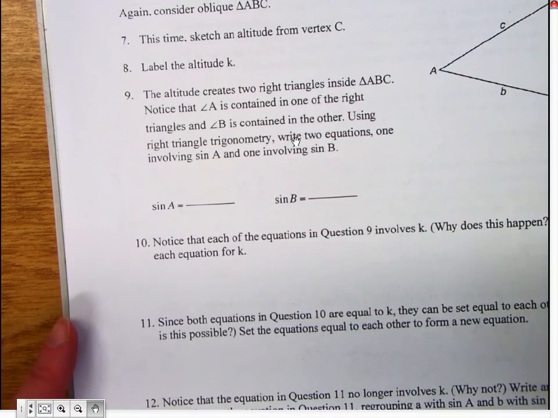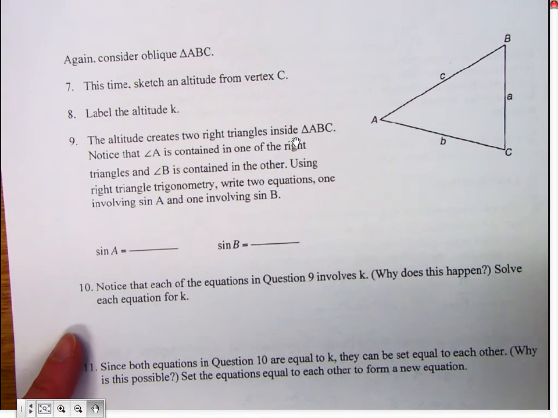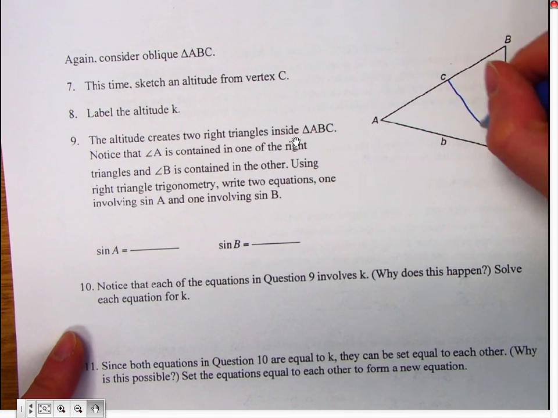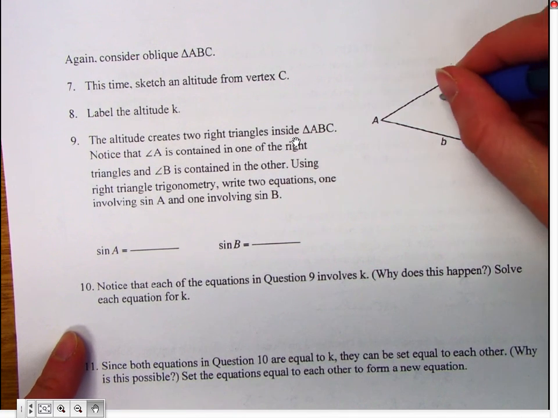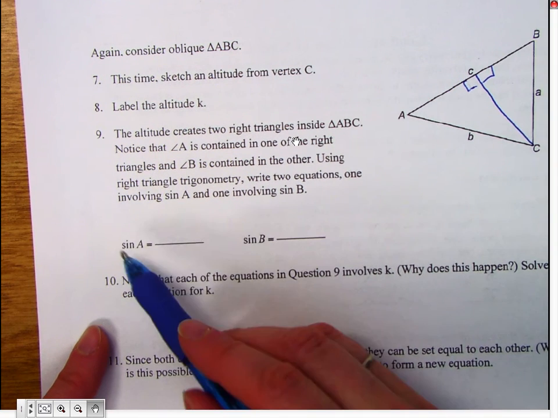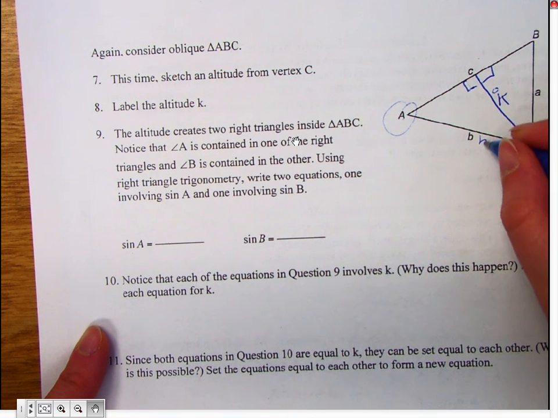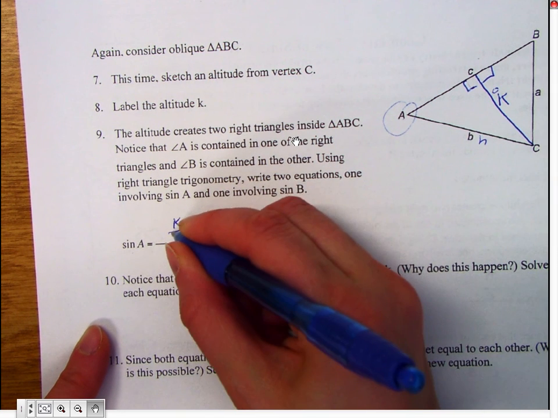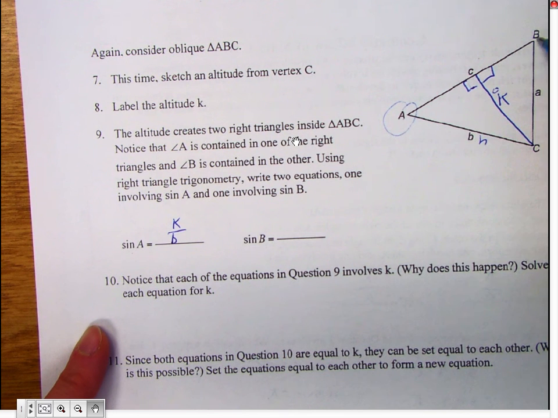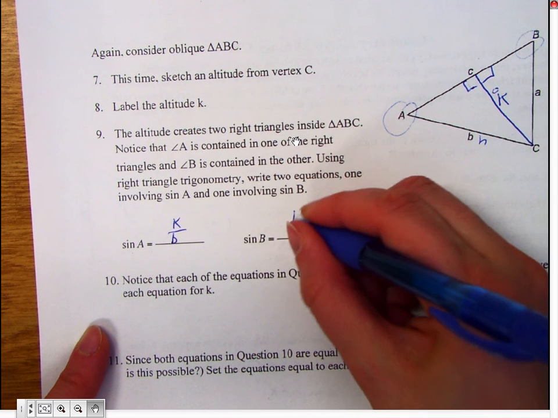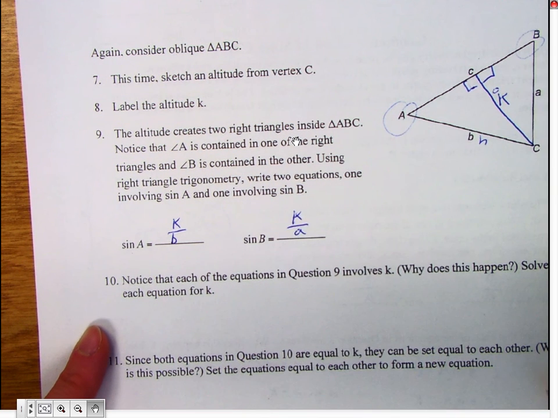All right. So, again, we're going to sketch another vertex, but this time we're doing it from big C. And we create two right triangles. Now, if we're looking at A, we're labeling it K. If we're looking at A, K is my opposite, and B is my hypotenuse. I'm looking at B. K is my opposite. A is my hypotenuse. All right?